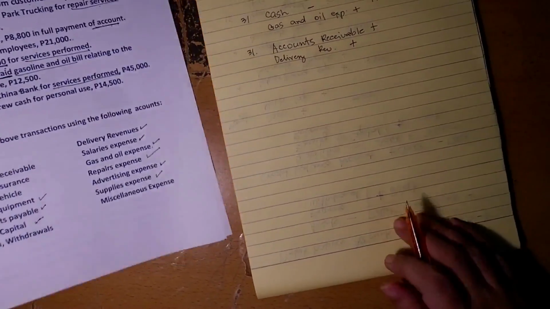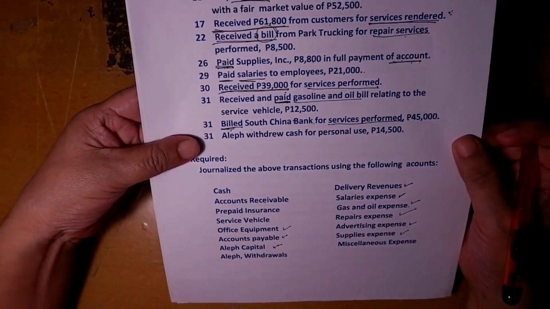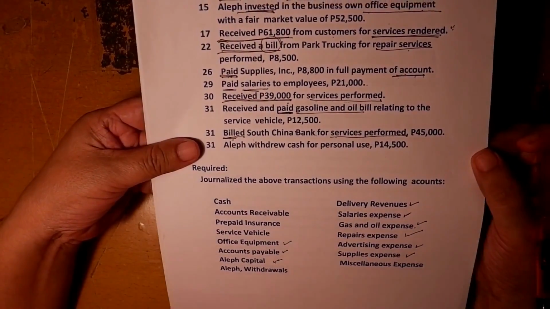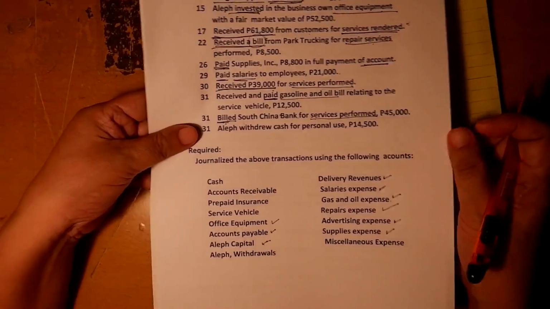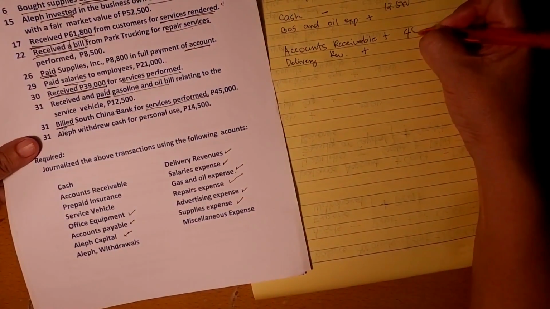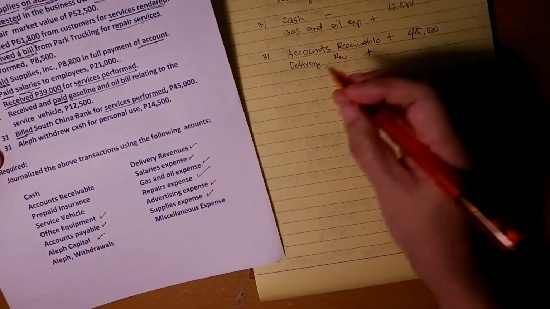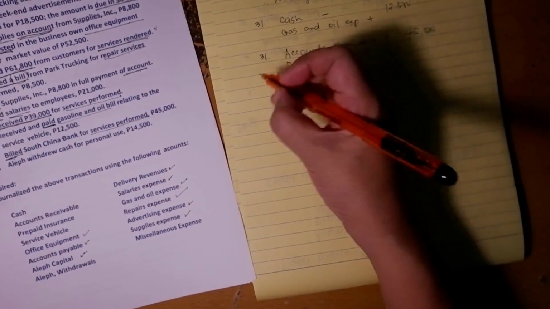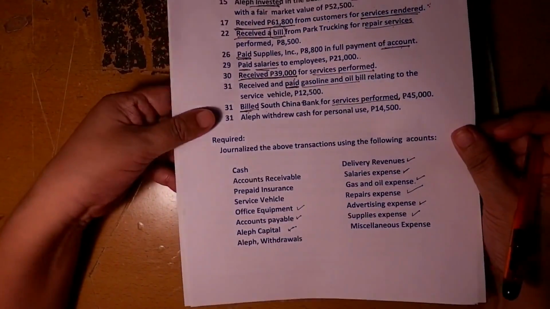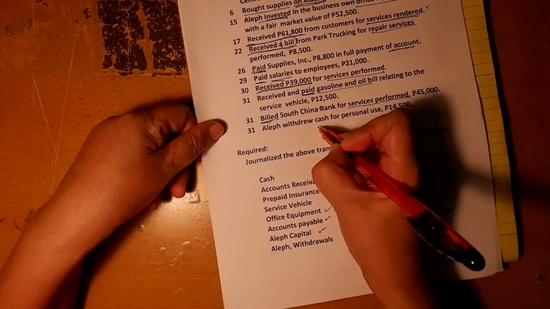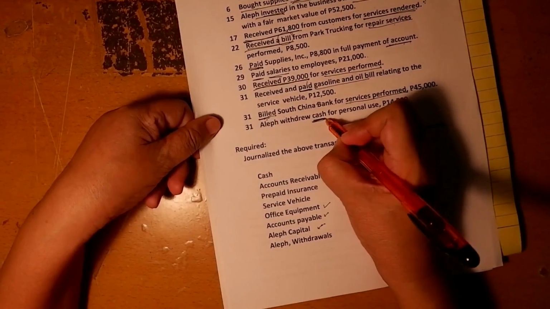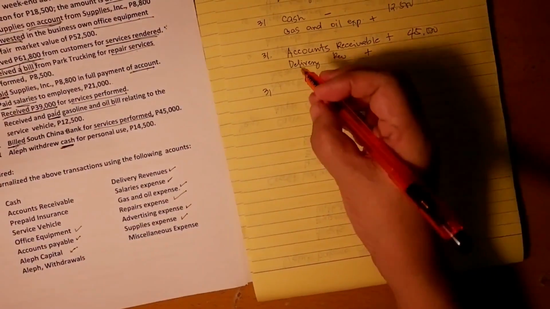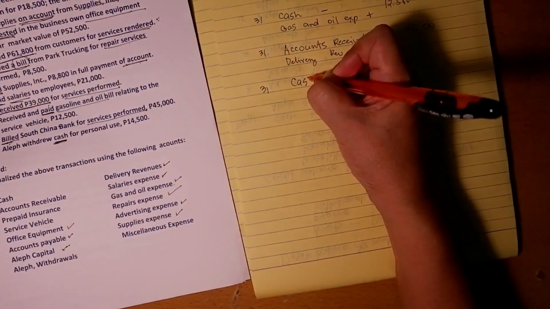Okay. And we have the last transaction. Aleph withdraw cash for personal use, 14,500. So by the way, this is 45,000. So again, August 31 transaction. Aleph withdraw cash for personal use. Withdraw cash, so automatically, cash were affected. So 31, cash were affected.